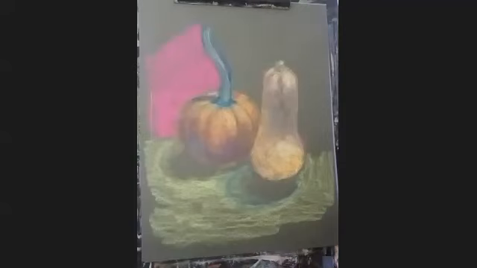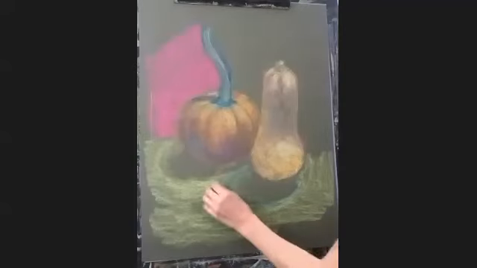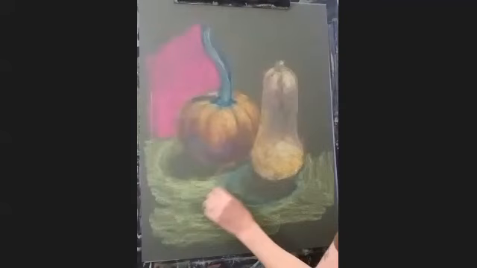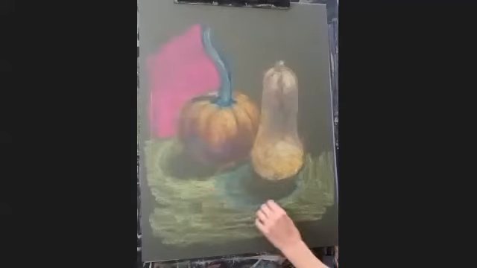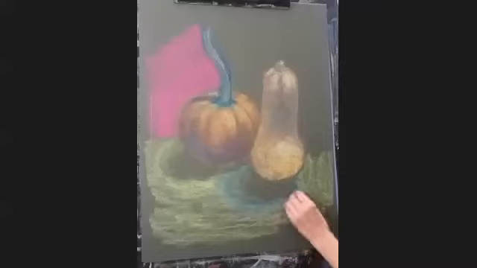Let's see. I did put some blue here, and now I have to counteract that a little bit. Sort of a blue outline. So maybe what I would do is work a little bit of blue into my table surface. I could also probably erase this because it's not too heavy.